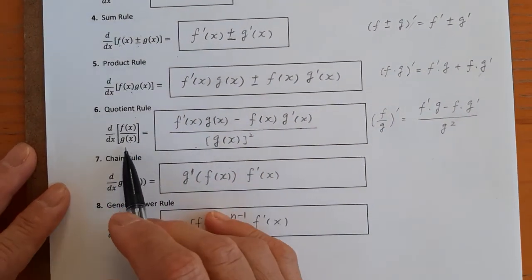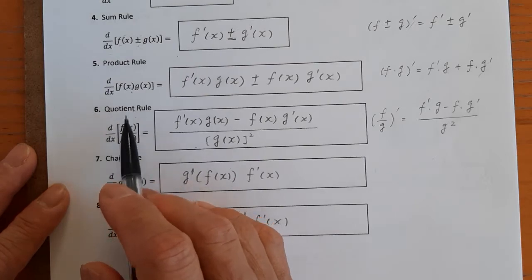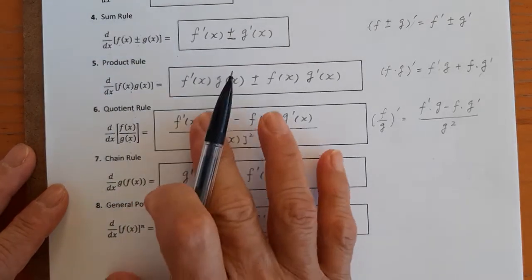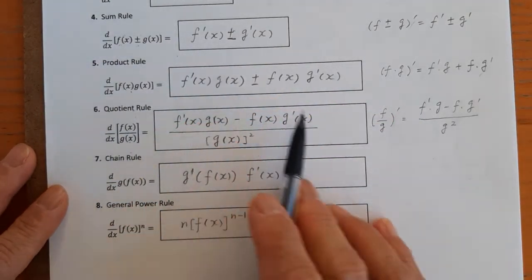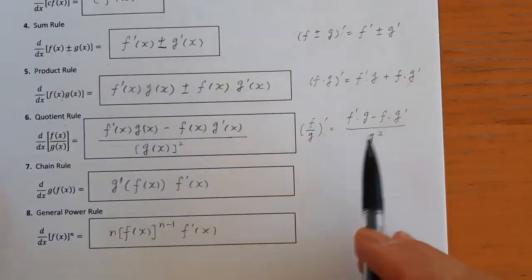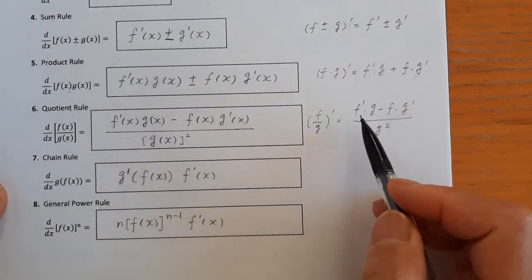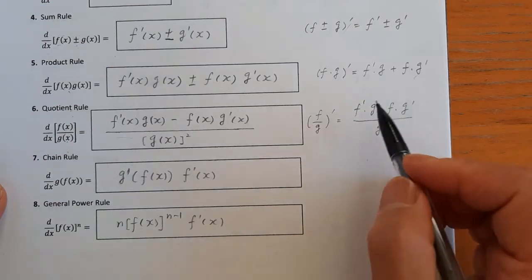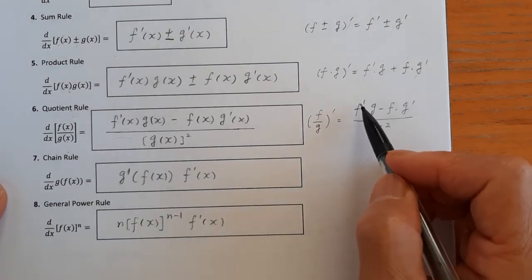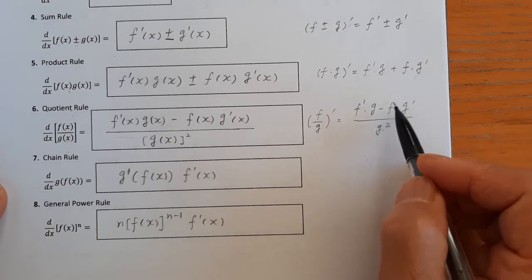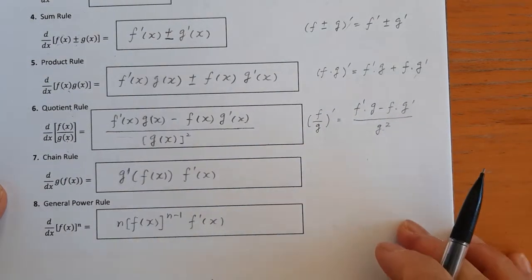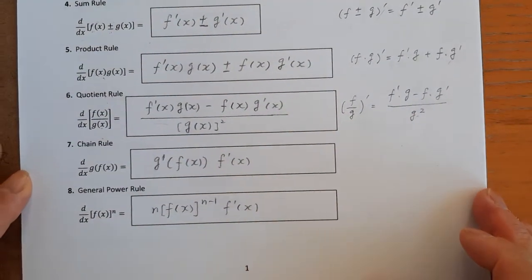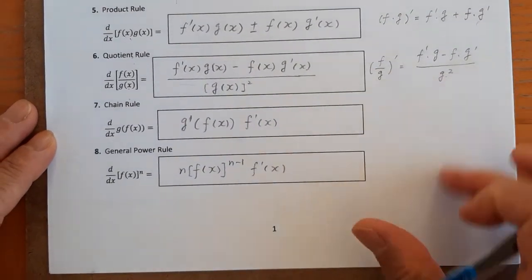Then the quotient rule. We simply write it like this: the derivative of f over g is equal to g squared in the denominator, and the numerator is f prime times g minus f times g prime. Simplified, write it this way. That's easier to memorize.